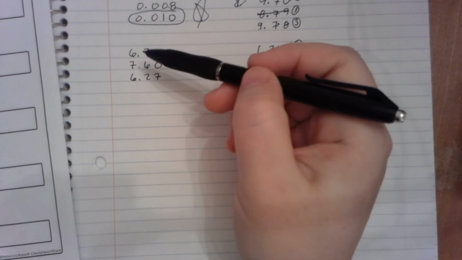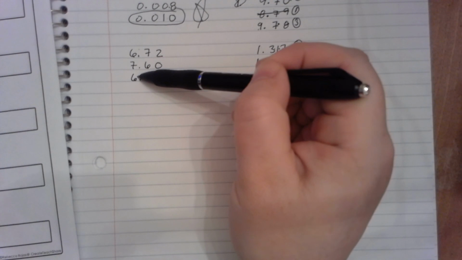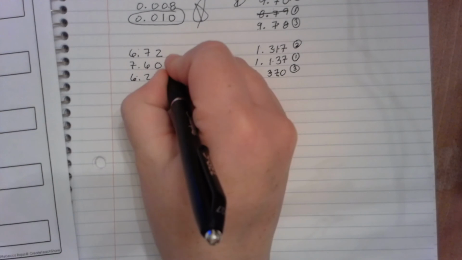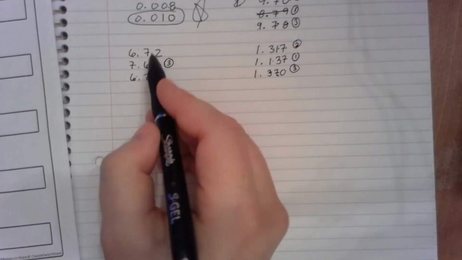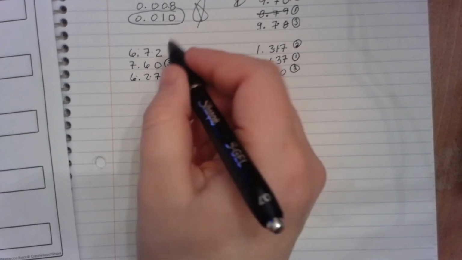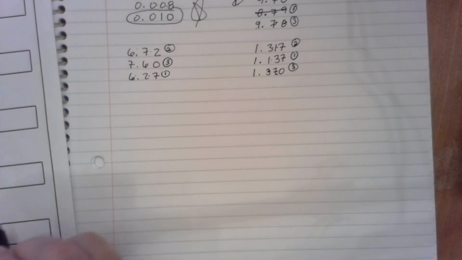So I'm going to compare. I have a 6, a 7, and a 6. The 7 is my larger number, so I'm going to do this one as my big number. That's my third number. Okay. So I have a next 7 and a 2. I know the 2 is smaller than the 7, so 1 and 2.